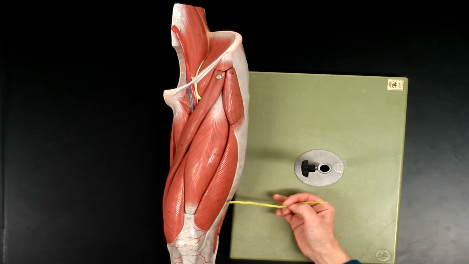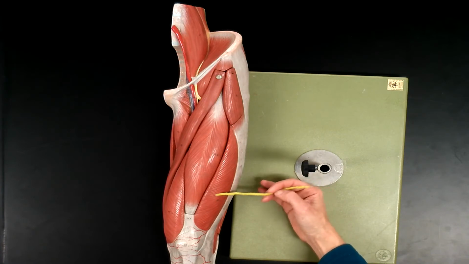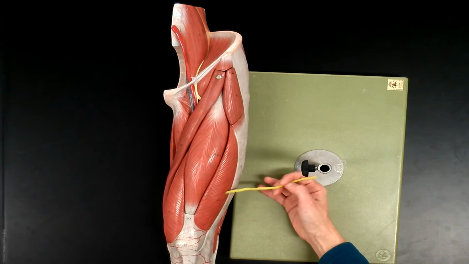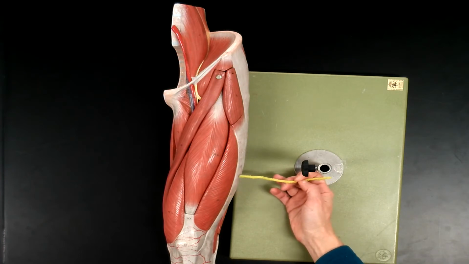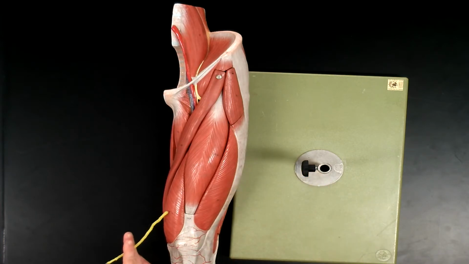Vastus, because now the fibers are going a different direction. The name has changed from rectus to vastus. Vastus, bless you, lateralis, because we're on the lateral side, like our IT band here. We're on the lateral side of the leg. So that would make this the vastus medialis.